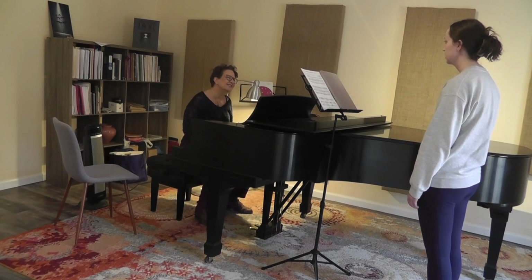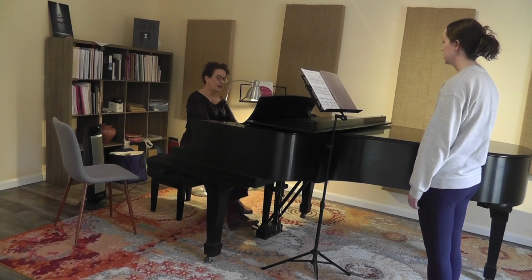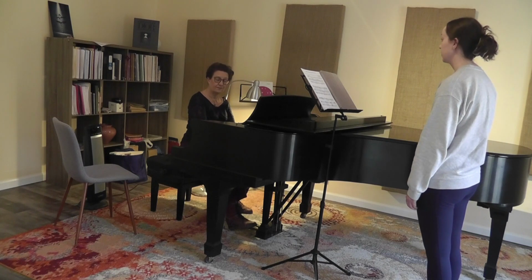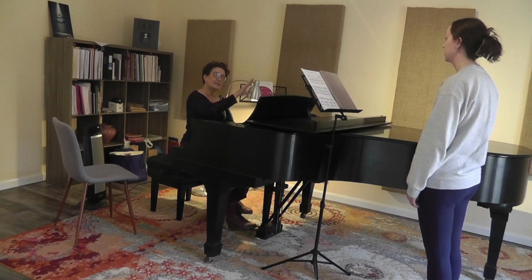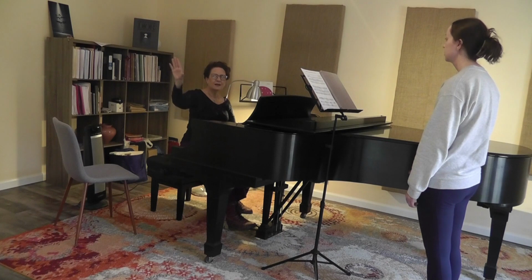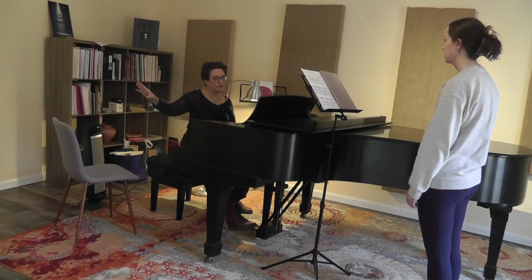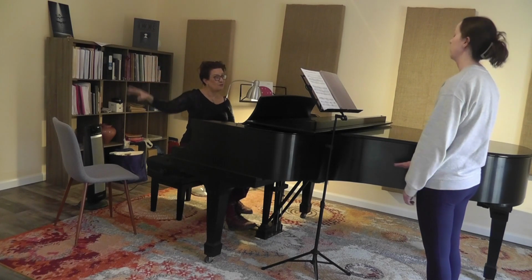So as we sing this exercise, we're going to sing expecting or hoping or aiming to have that color of a match throughout.